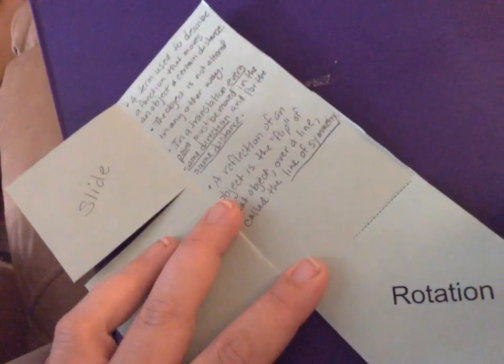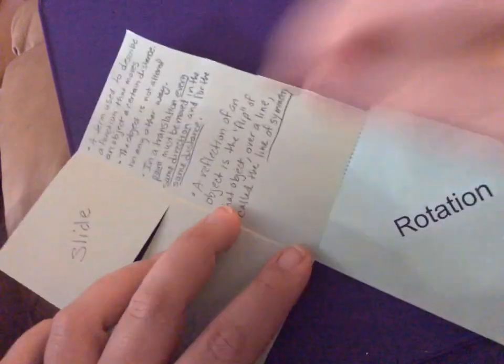Vocabulary term, line of symmetry, or line of reflection. We're going to add that as well.